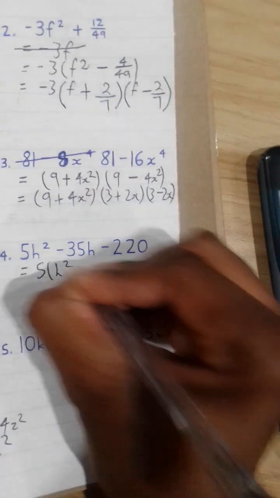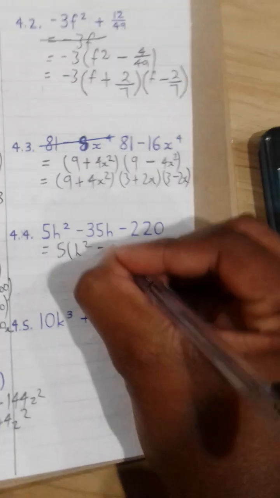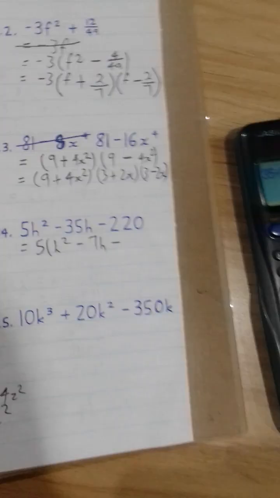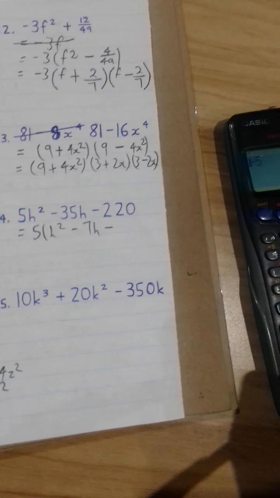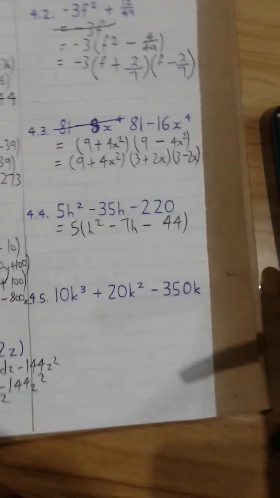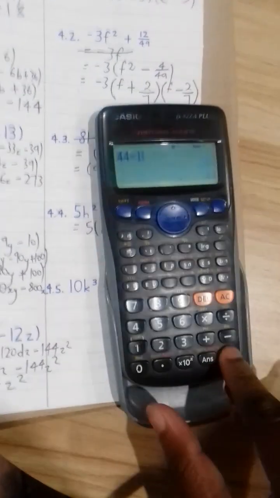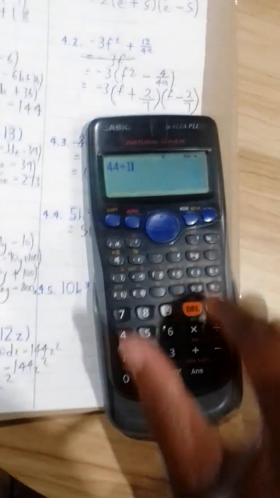You have h squared minus 35 divided by 5, 7h, minus 220 divided by 5, 44. 44 divided by 1. 44 minus 1 is 43.